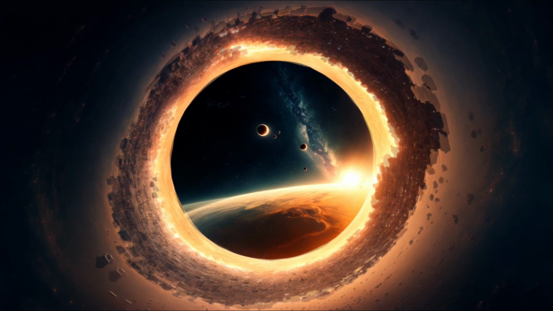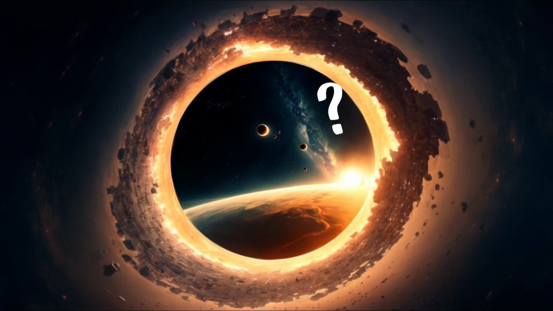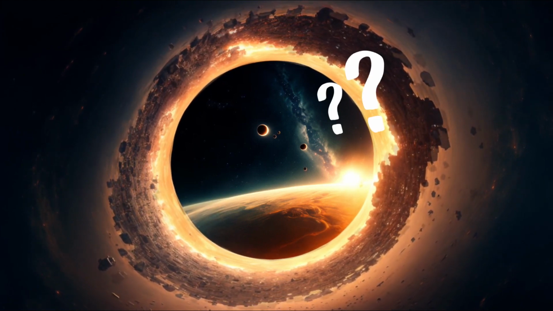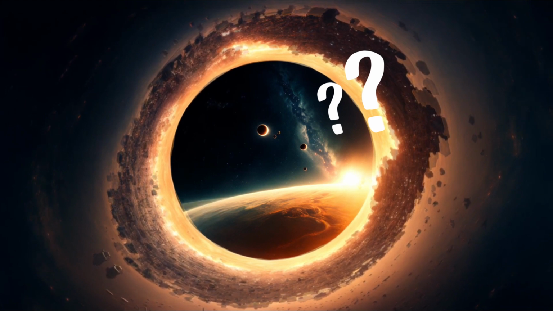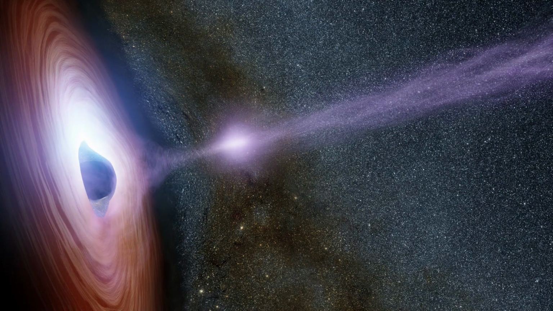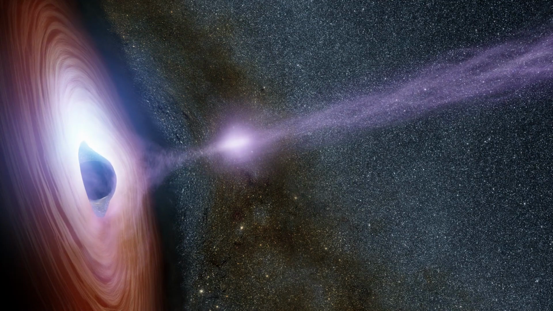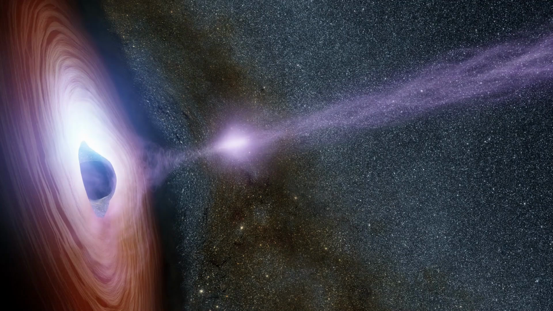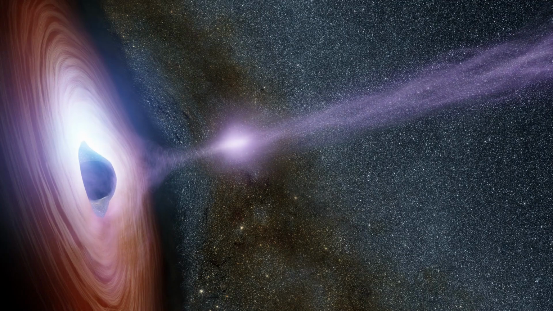Black hole. What is a black hole? Where does it exist? What is the process by which a black hole is formed? Black holes are physical objects in space, just like everything else we see in the night sky. Black holes contain an immense amount of mass concentrated within an incredibly small volume, resulting in a gravitational pull so strong that not even light can break free from it.